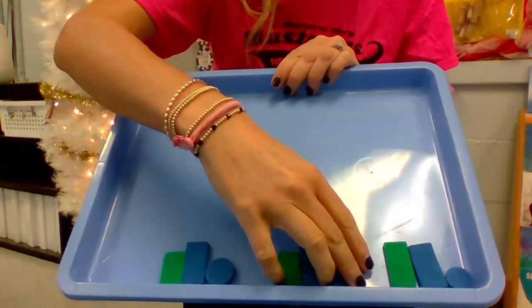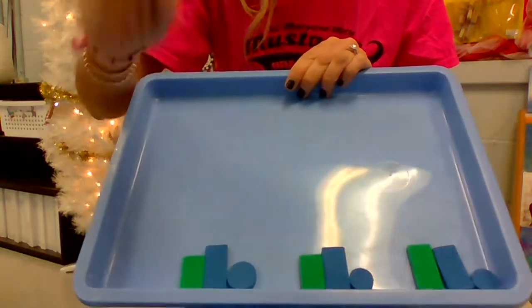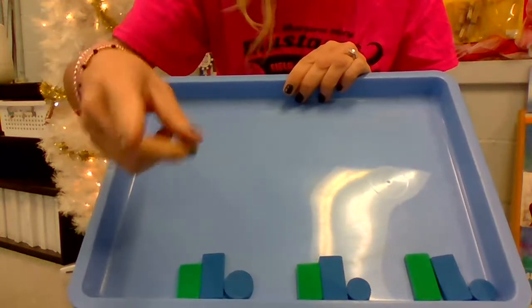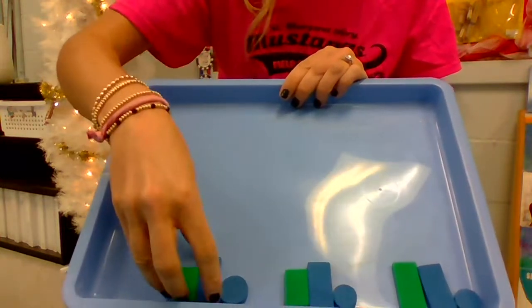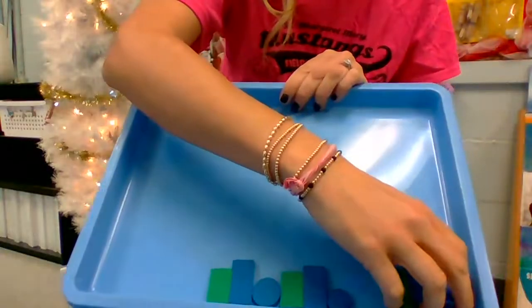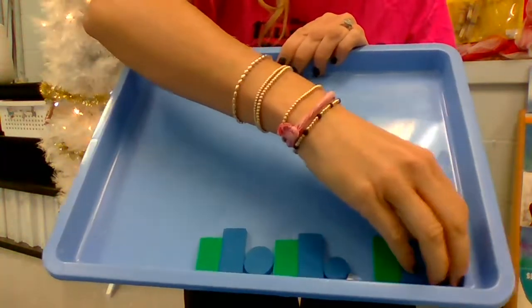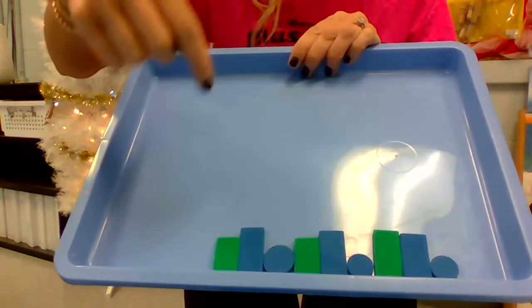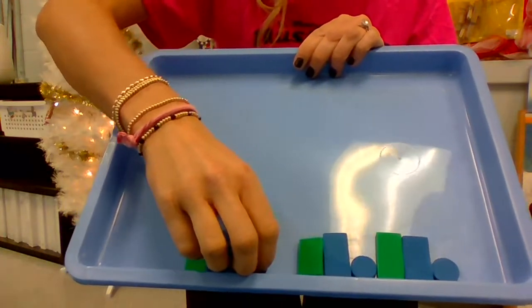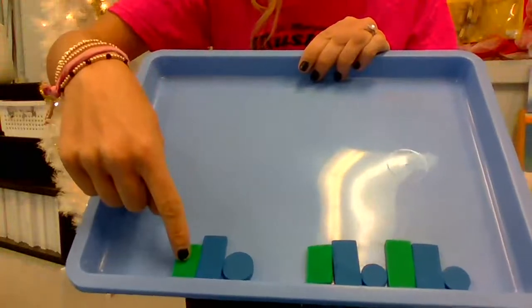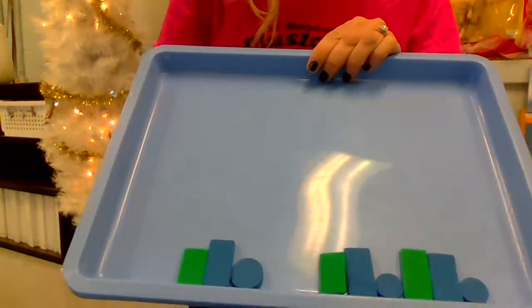Green rectangle, blue rectangle, circle. That's the pattern rule. That's what's telling you what's coming next. But this whole thing together is called the shape pattern. Everything together. So this is the shape pattern, but this part is the part that's repeated over and over and over again. That's called the pattern rule.